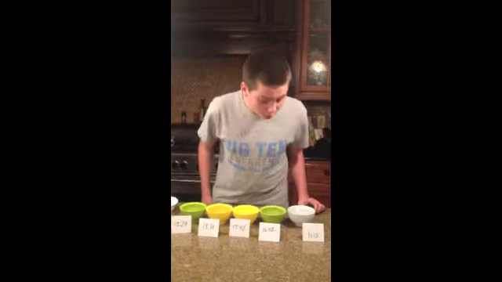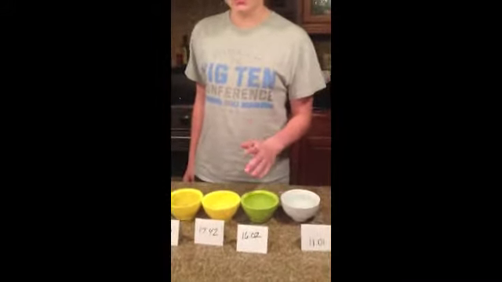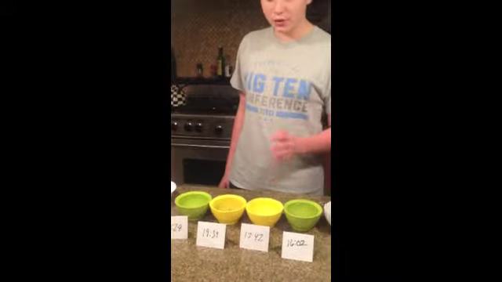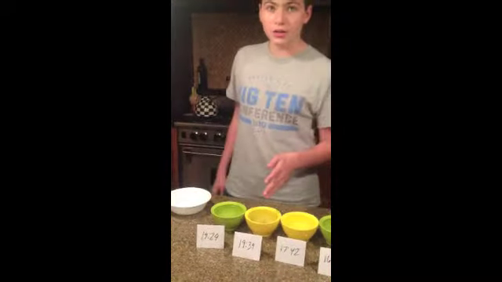It took 11 minutes and 1 second for the water to dissolve. It took 16 minutes and 2 seconds for the calcium chloride to dissolve. 17 minutes and 42 seconds for the table salt to dissolve. 19 minutes and 39 seconds for the rock salt to dissolve, and 19 minutes and 29 seconds for the kosher salt.